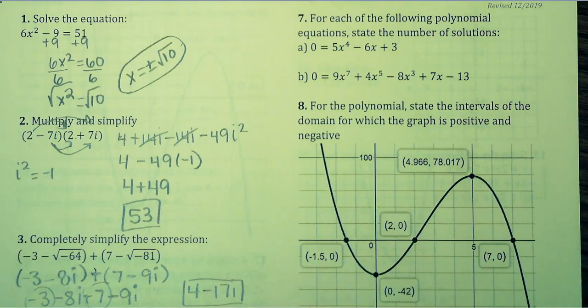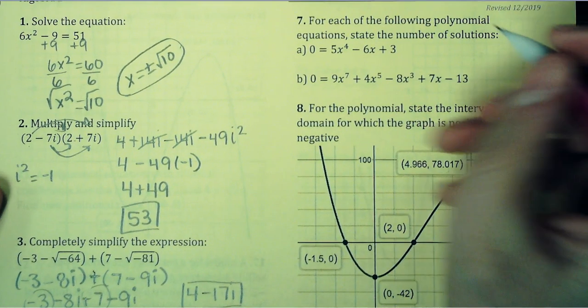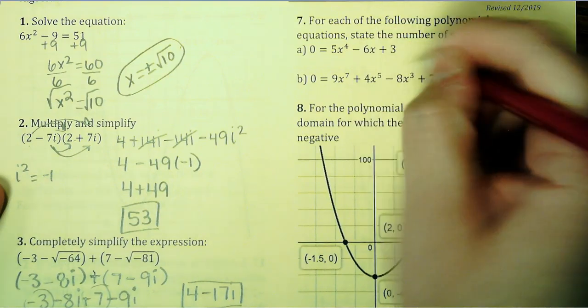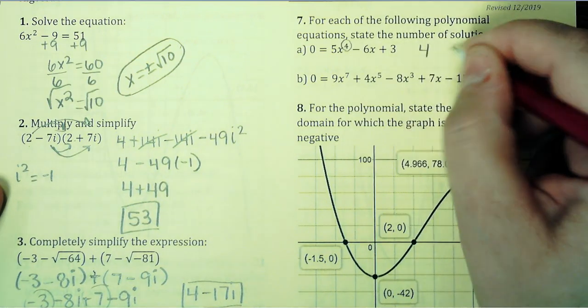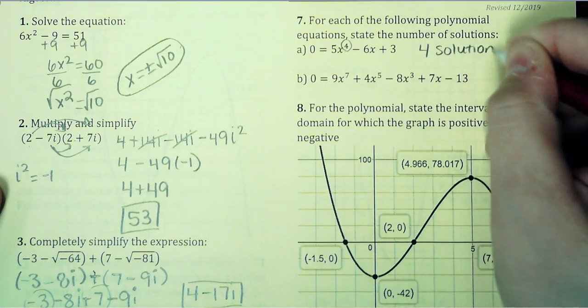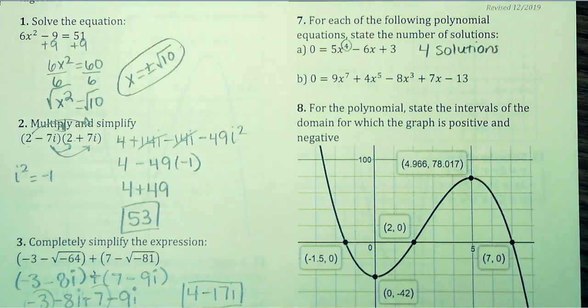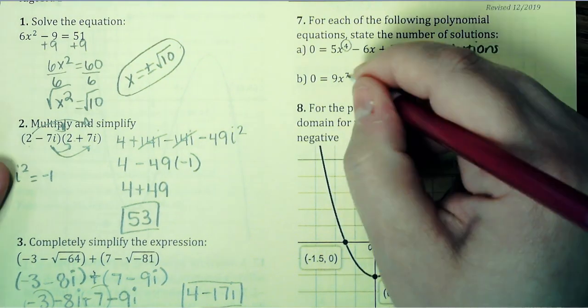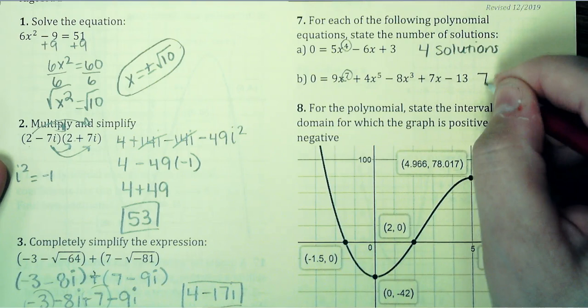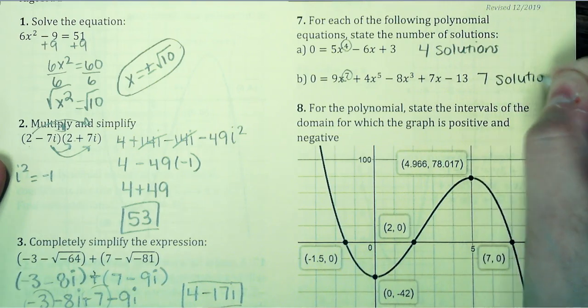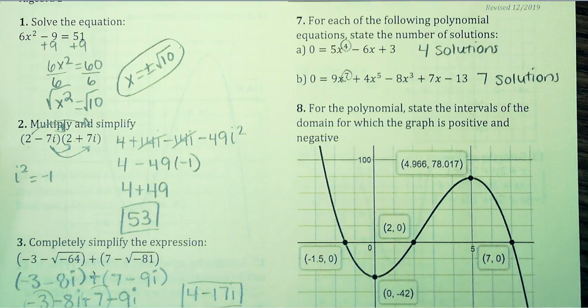All right. For number 7, it just says for each of the following polynomial equations, state the number of solutions. So the number of answers a polynomial equation has is just going to match the highest degree. So all you got to do is look at, we've got this in standard form, pick out the highest power of x. This is 5x to the 4th. This should have 4 solutions. Doesn't ask you if they're real or imaginary, just says state the total number, so that'd be 4. For my little example right underneath, it's the same thing. The highest power of x is going to match the number of solutions, or the degree of the polynomial. So that one's 7 solutions.